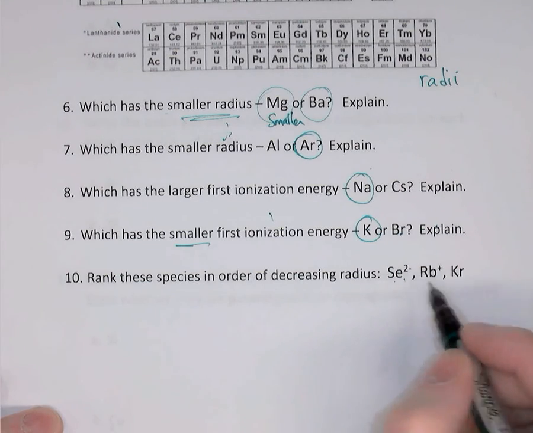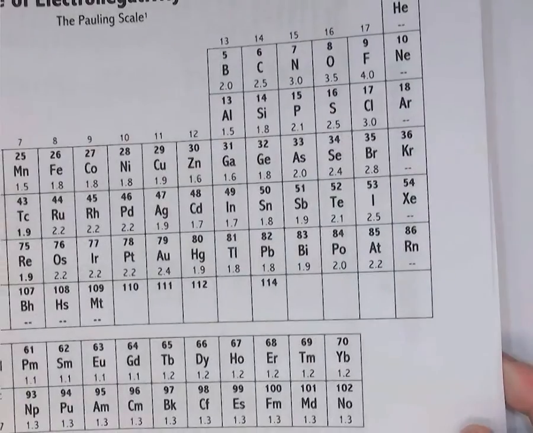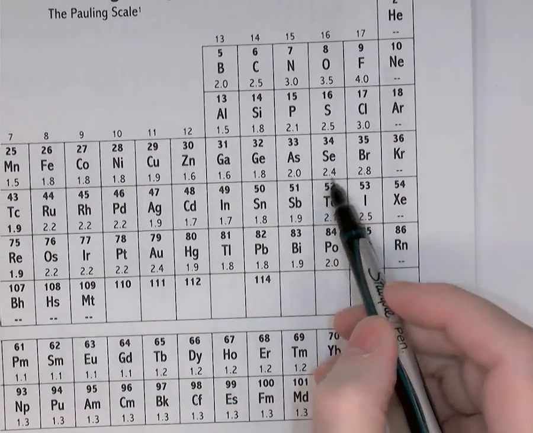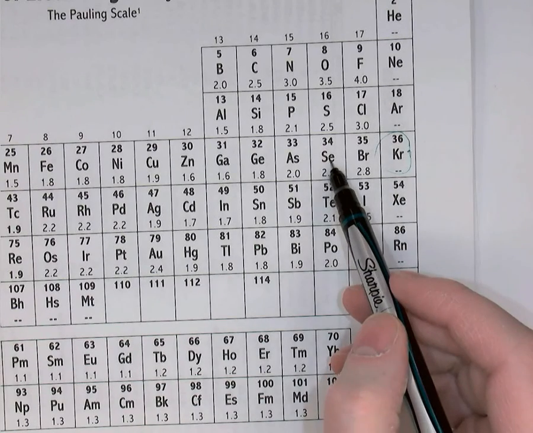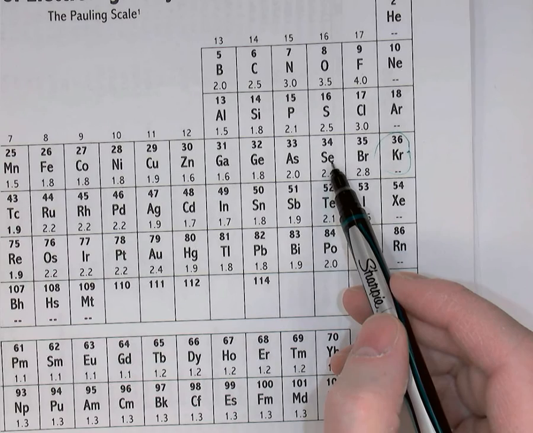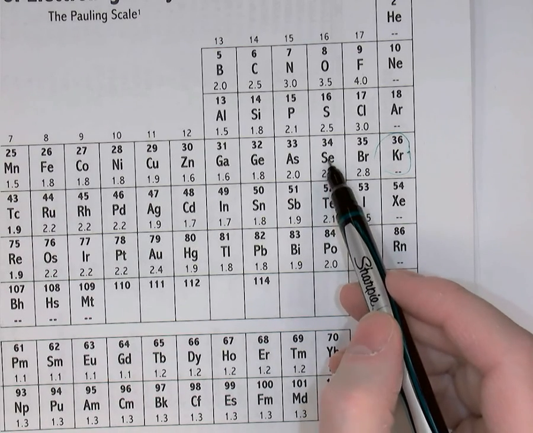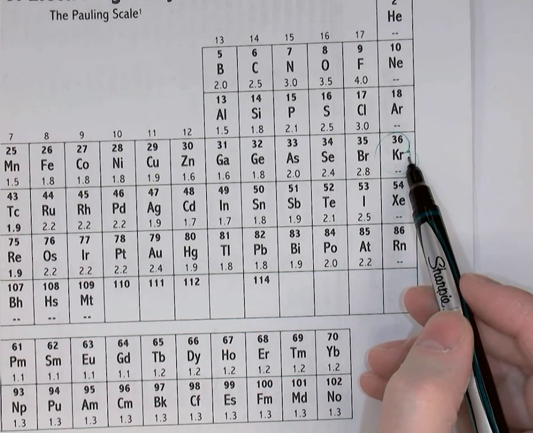Did you notice, looking at them on a periodic table, I've got an electronegativity table here, but it'll work. Selenium is here, krypton is here, but we didn't have just selenium, we had selenium 2 negative. The 2 negative means that it added 2 electrons. So selenium 2 negative actually has the same configuration as krypton.